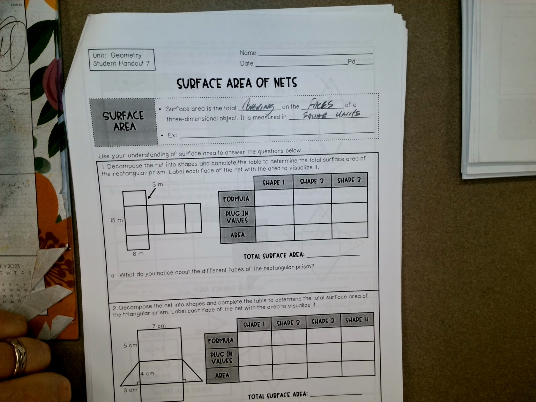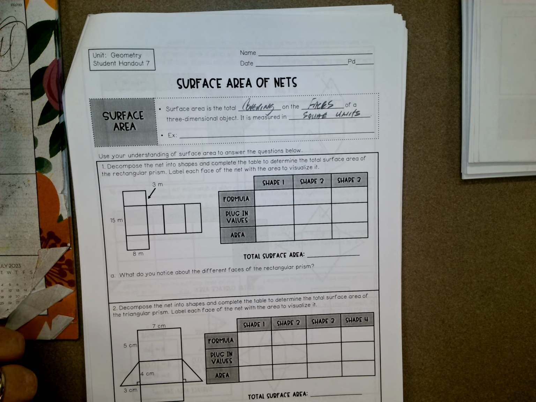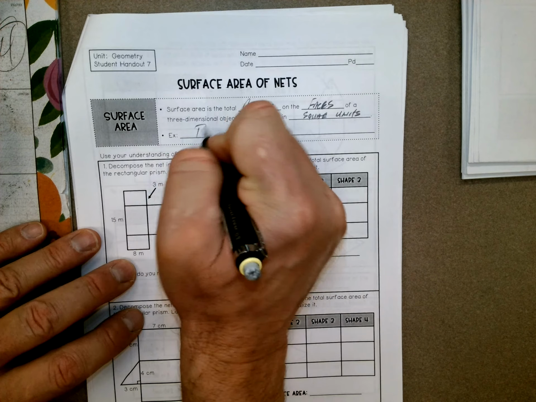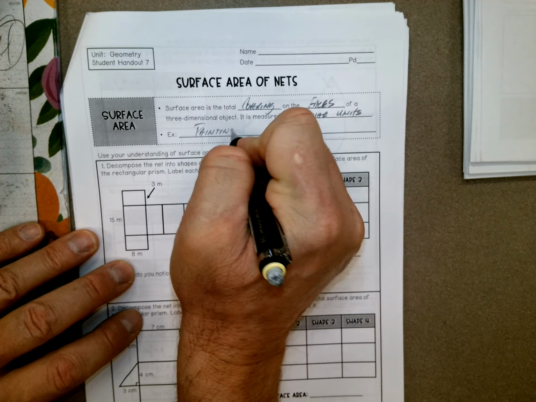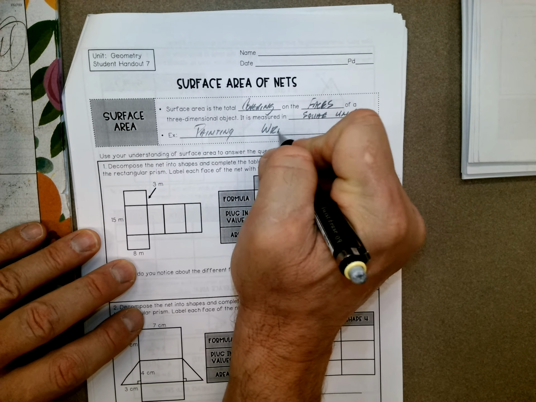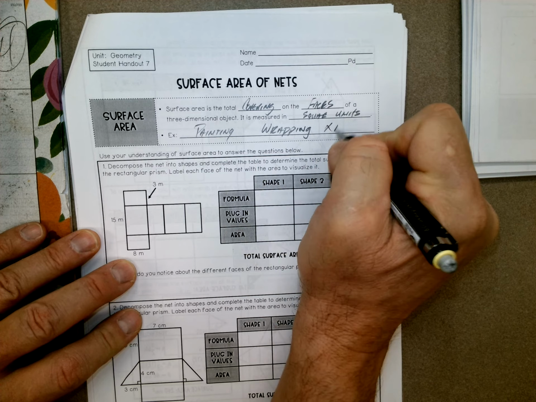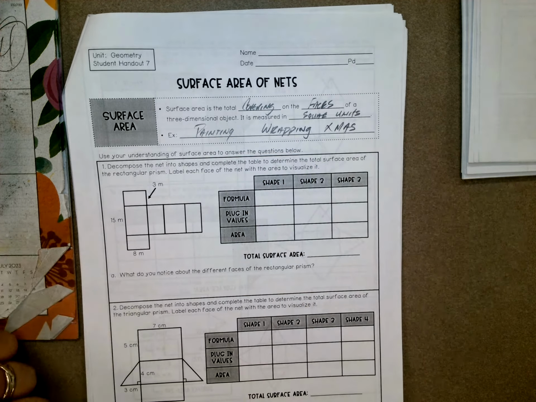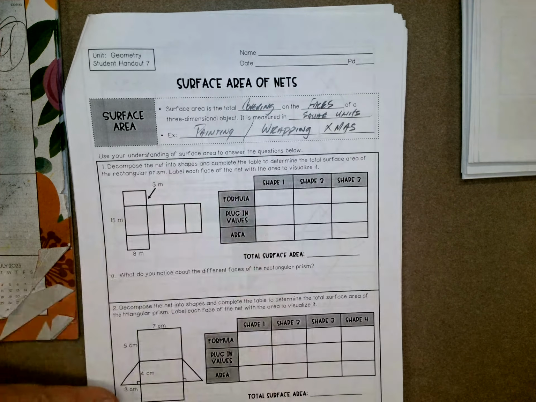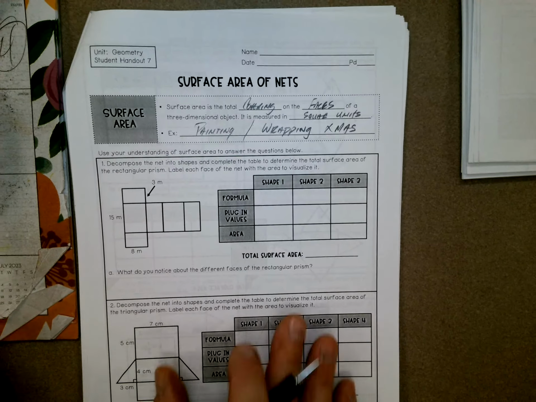Okay, so an example of surface area would be painting and wrapping Christmas presents, something like that. Okay, and I guess I could do that just to kind of give you an idea there.